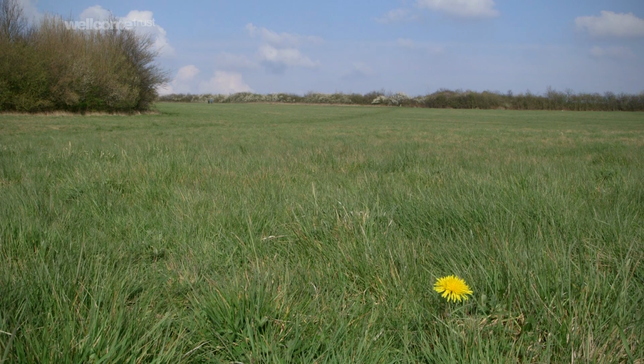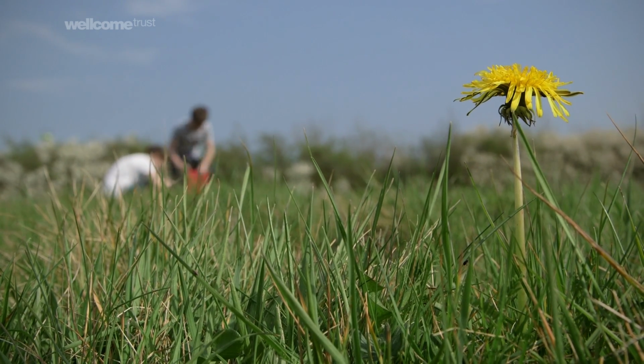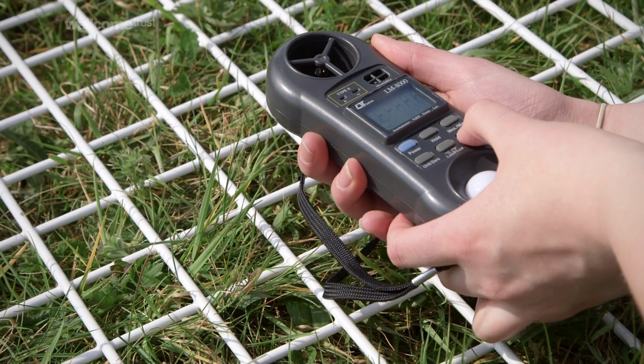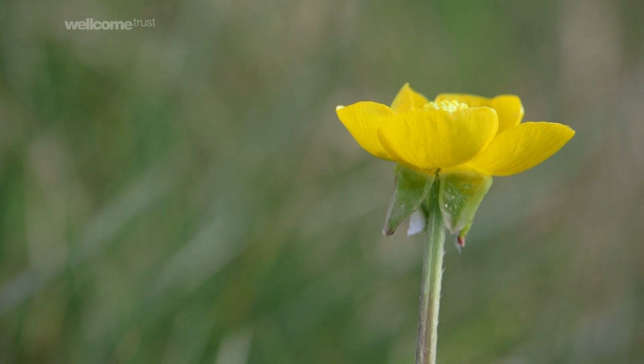We're here to investigate whether there's a significant difference between the number of buttercups at the top of the hill compared to the bottom of the hill. We'll also investigate whether there are any differences in the abiotic factors that might help us to explain why there might be a difference in the number of buttercups in the two locations.